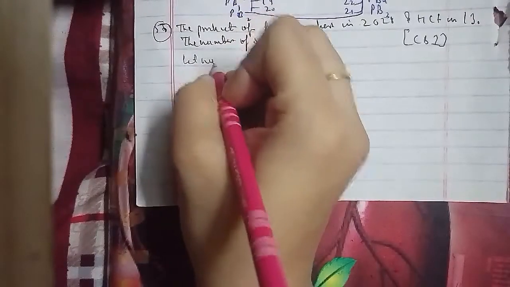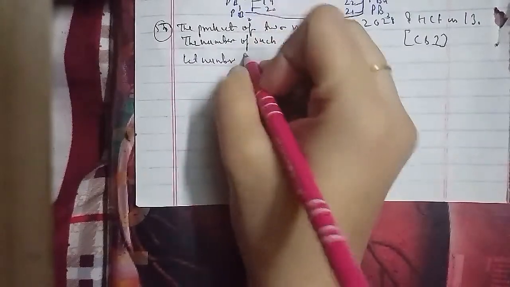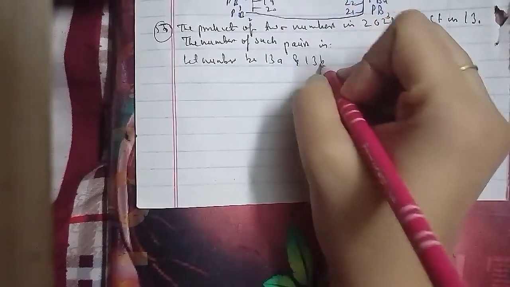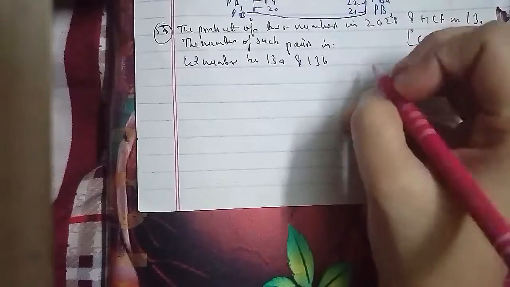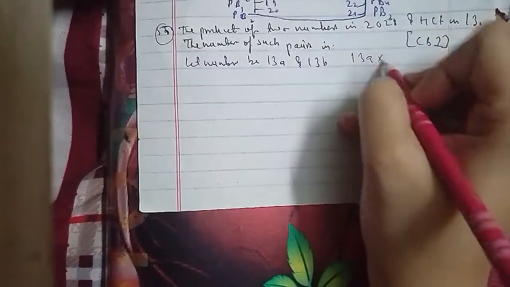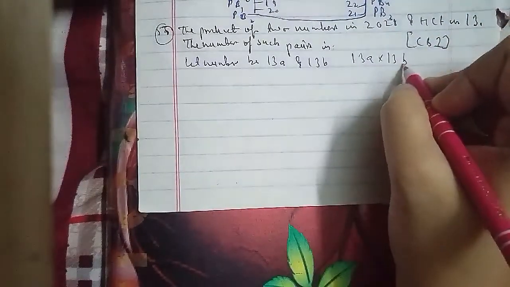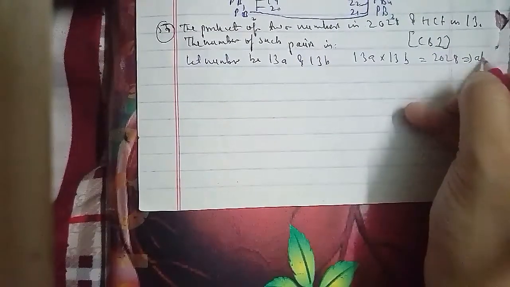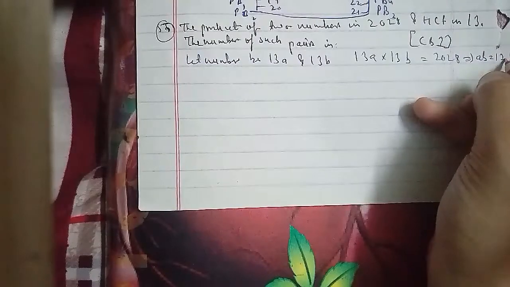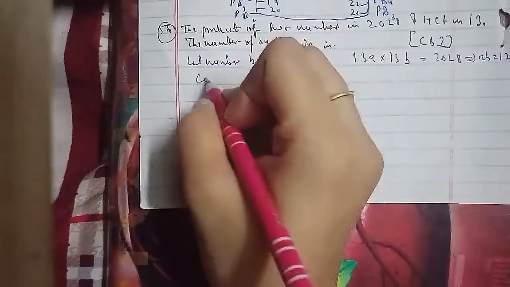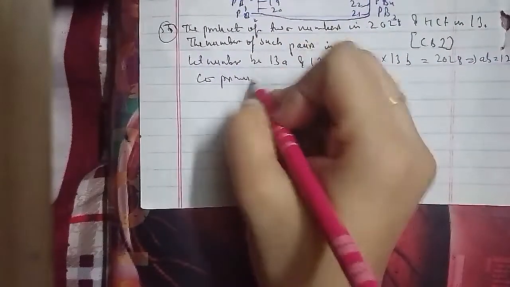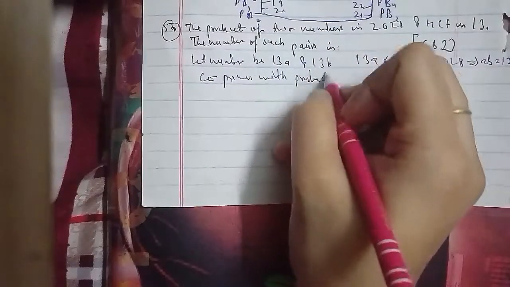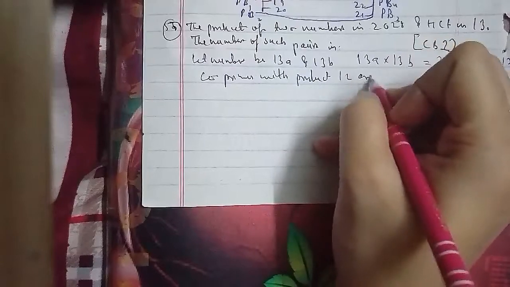let the numbers be 13a and 13b. Then 13a into 13b equals 2028, which gives ab equals 12. Now co-primes with product 12 are 1, 12 and 3, 4.